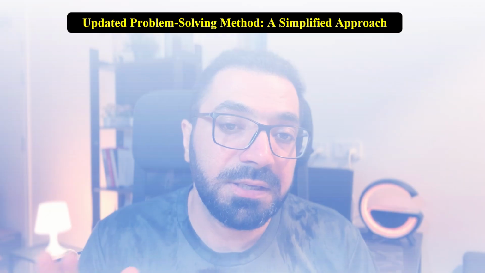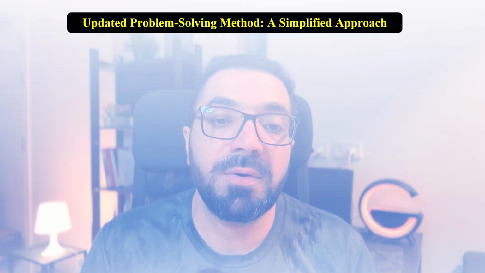Alright, so while this method is effective, it can seem quite detailed and overwhelming. So I'm going to introduce a simplified version, breaking it down into 4 core phases to make it clear to understand and apply. So here we have the updated problem solving method, a simplified approach.